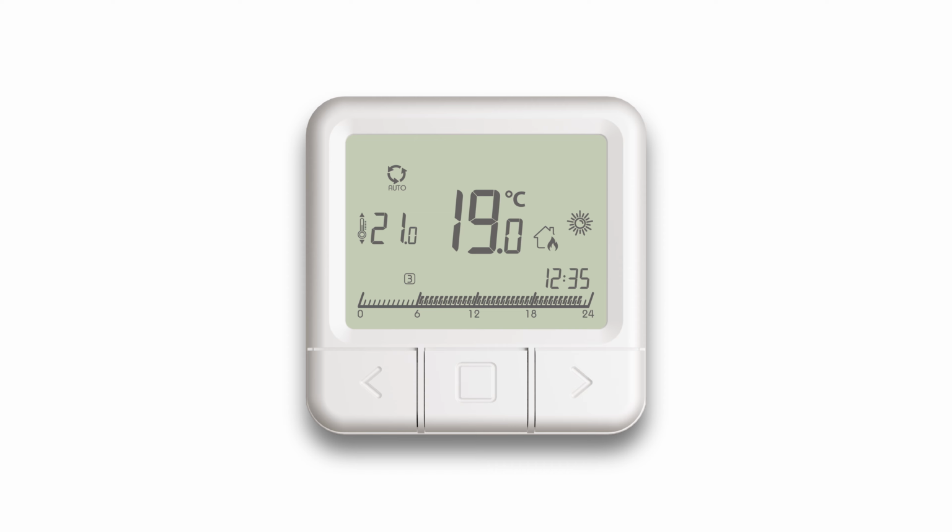When in program mode, if you manually increase or decrease the temperature, the thermostat enters temporary manual mode. The manually set temperature will remain active until the next scheduled temperature change in your program. An icon of a hand appears next to the auto icon to indicate that you are in this mode, and the schedule bar at the bottom of the screen will temporarily disappear.